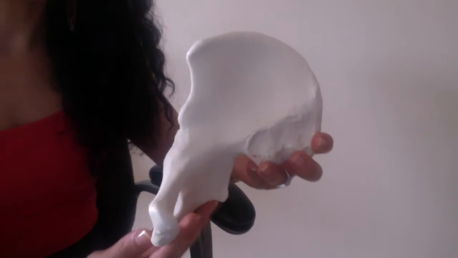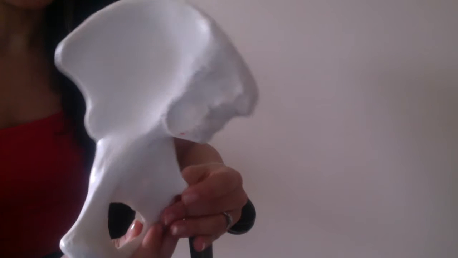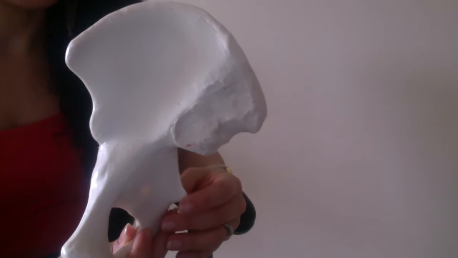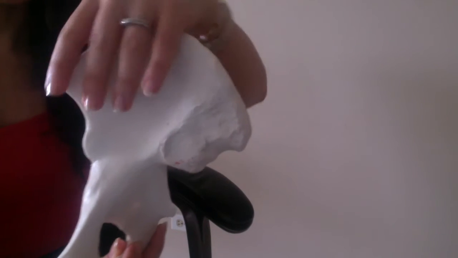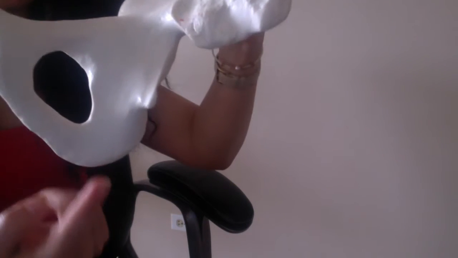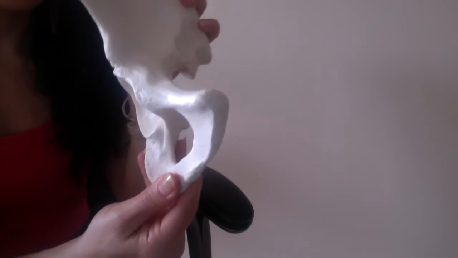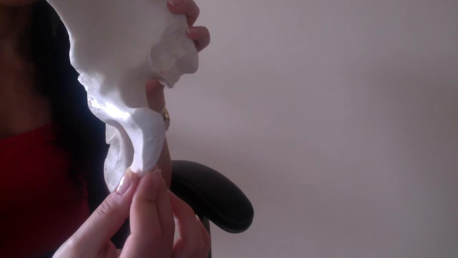Okay, in this video we will be reviewing the bones and the structures of this coxal bone or hip bone. The coxal bone is made up of 3 bones fused together, starting with this bone right here called the ilium, this bone right here called the ischium, and then the most anterior bone called the pubis.